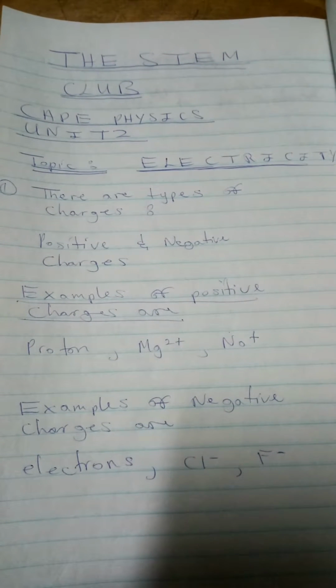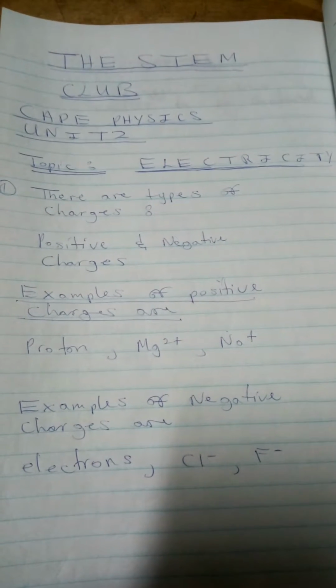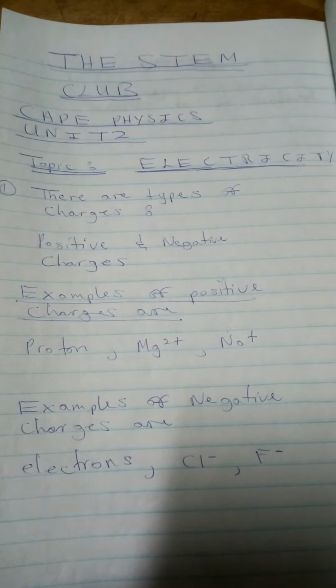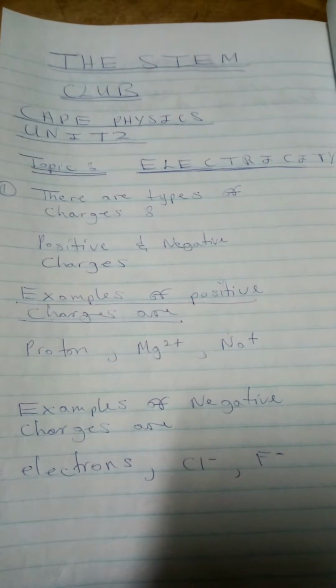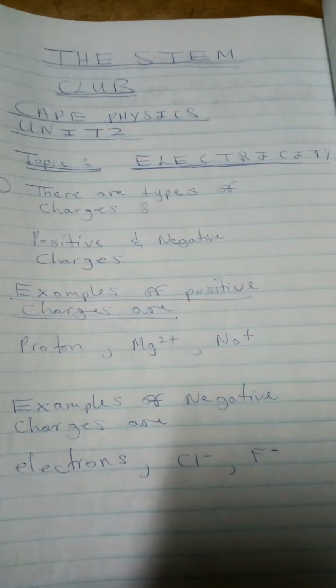All right, so the topic today will be electricity, and we'll be covering concepts in the CAPE syllabus. We'll be going through the syllabus step by step in this series.